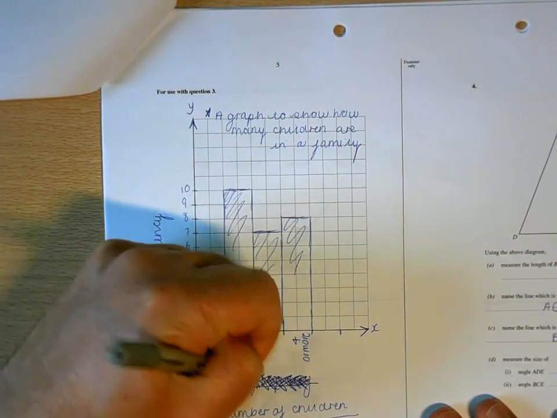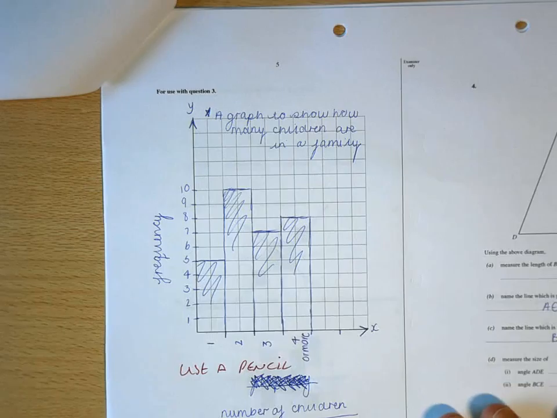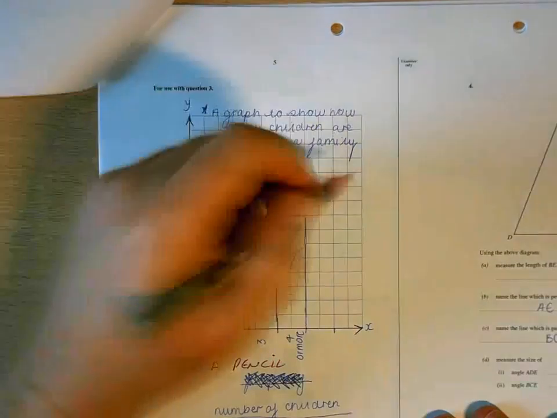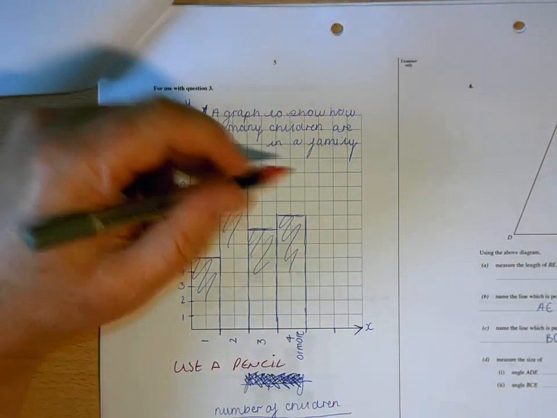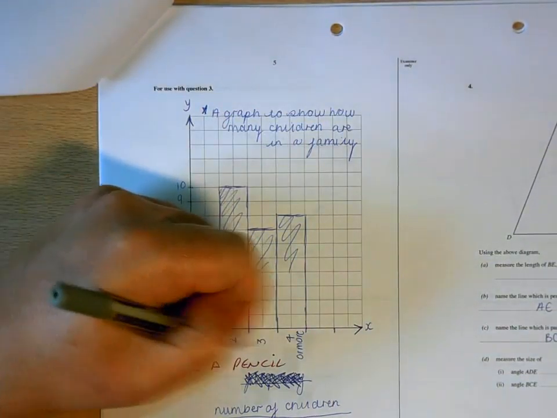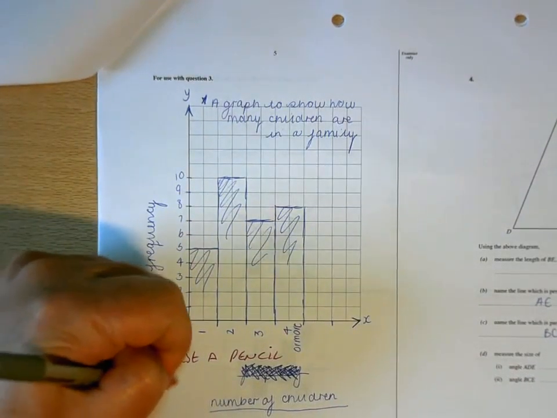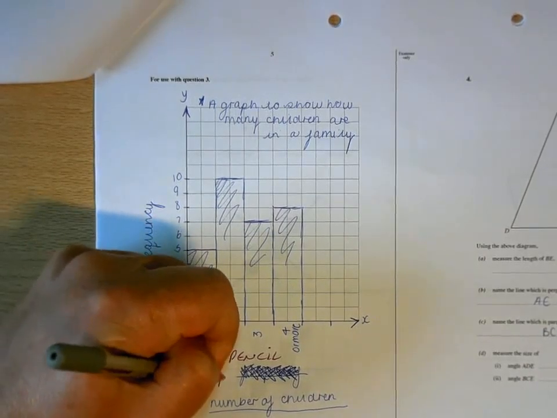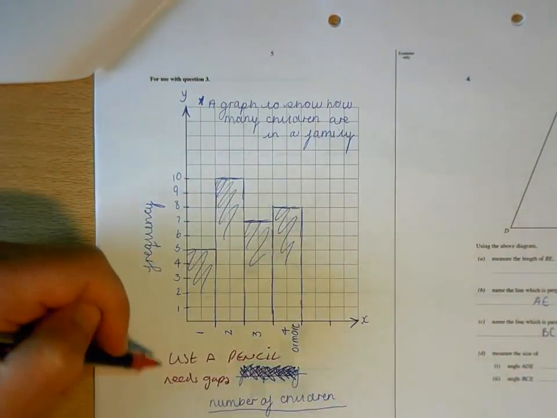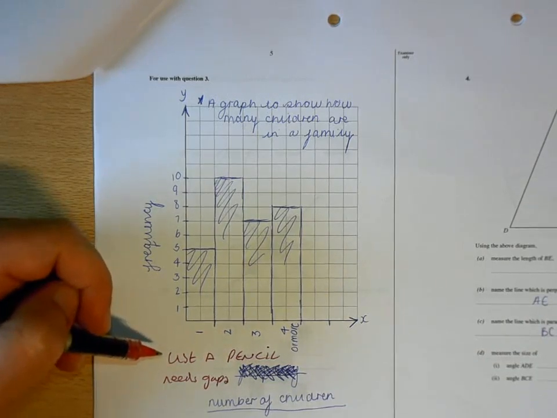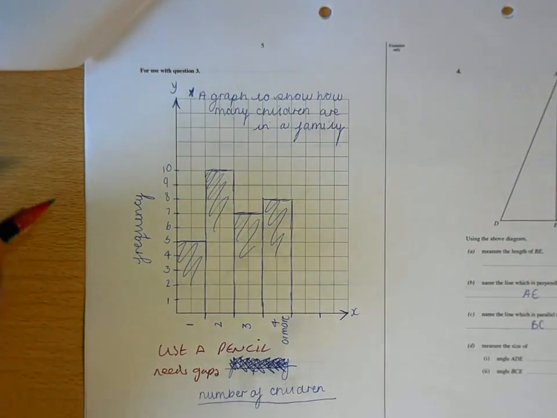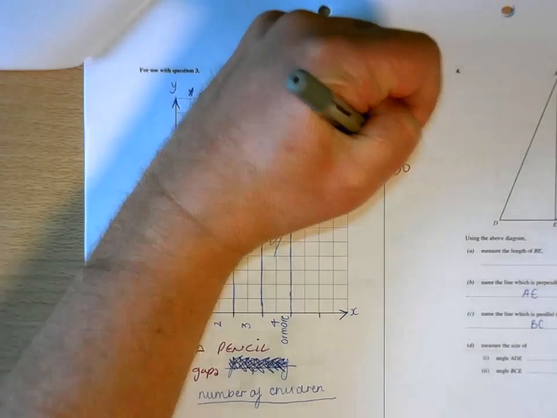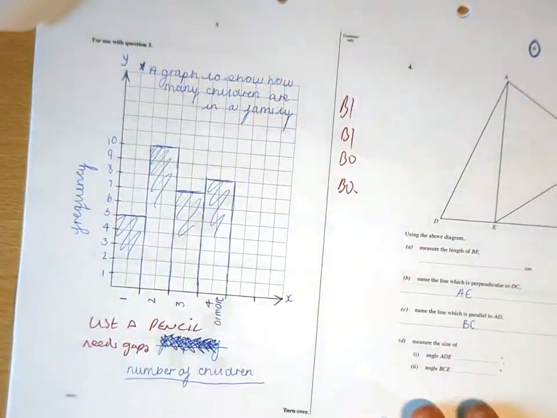Use a pencil. First mark gone. Frequency good. Number of children good. Nice heading. Fits the space fine. That's okay. The only other thing you need to do is put gaps between the bars. Okay, so you're going to lose 2 marks. 1 because I'm sick of telling you to use a pencil. 2 because there should be a gap between each bar. So out of the 4 marks you get half.